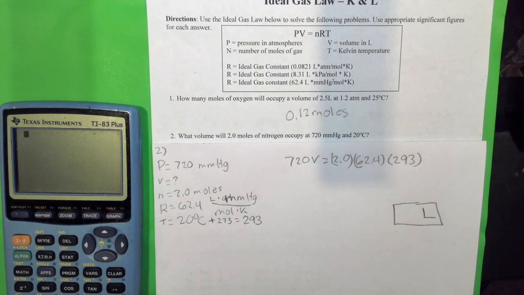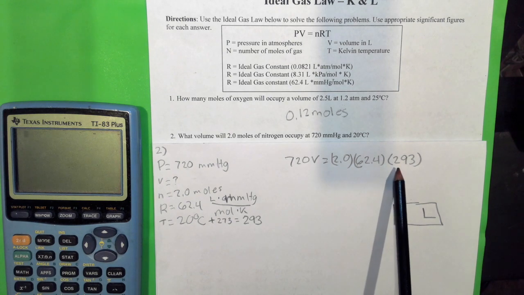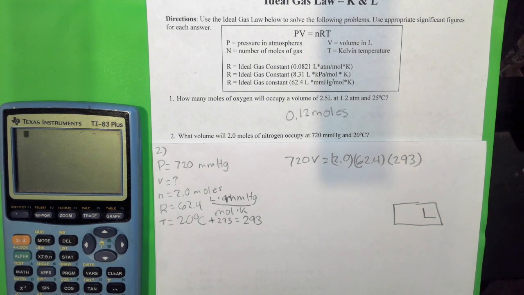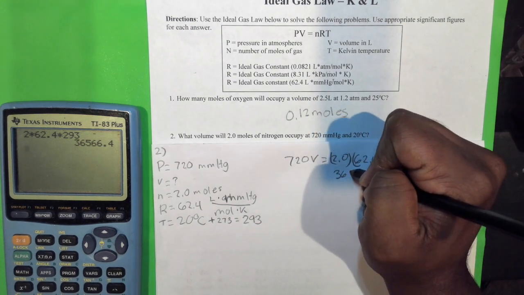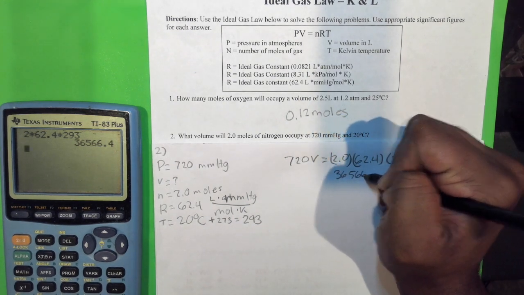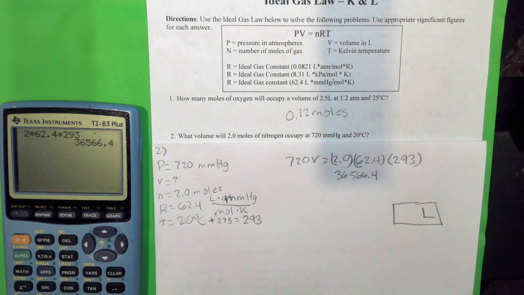Okay? First thing I'm going to do is multiply this side together. So we have 2 times 62.4 times 293. This side gives me 36,566.4.